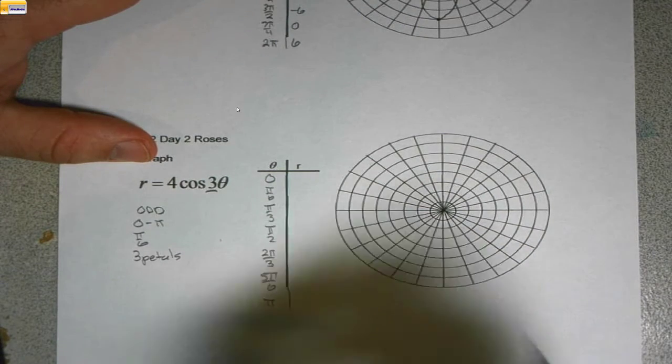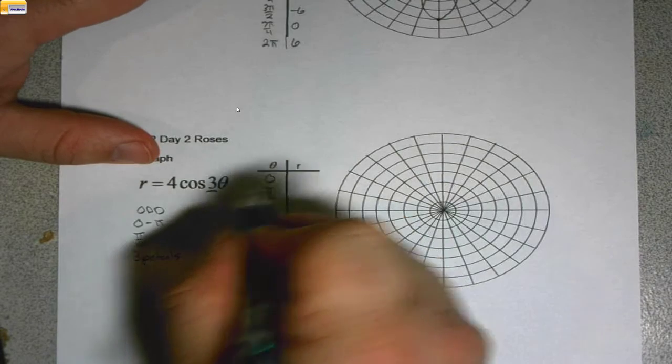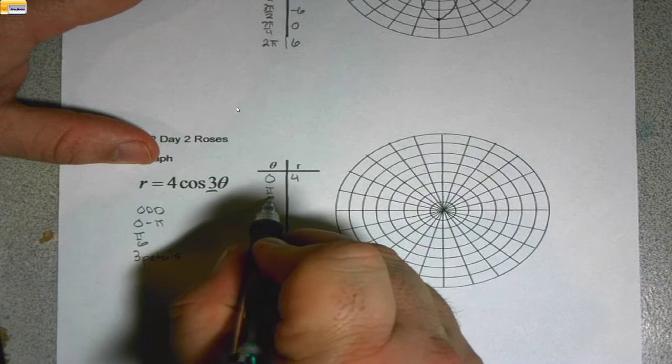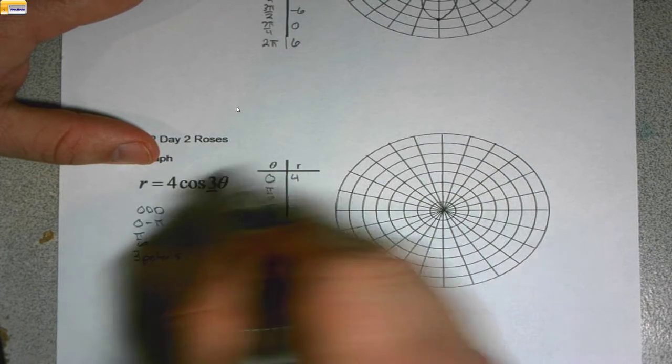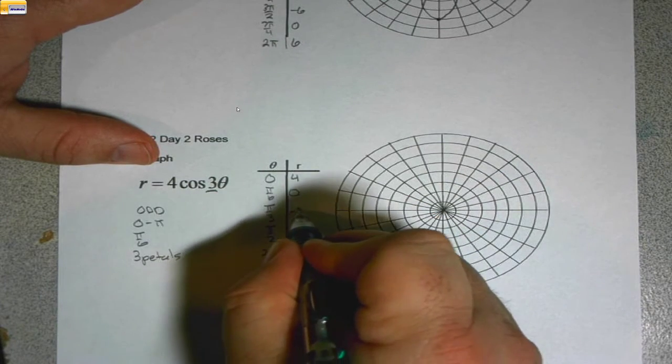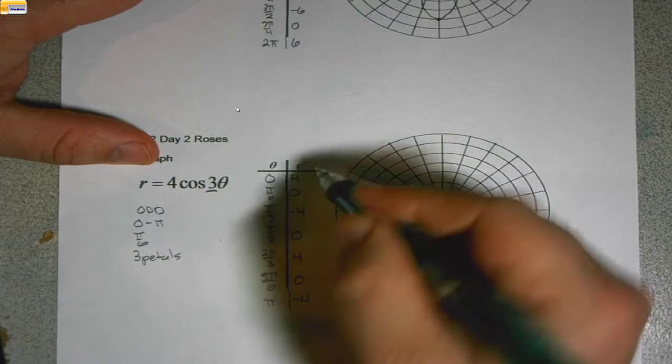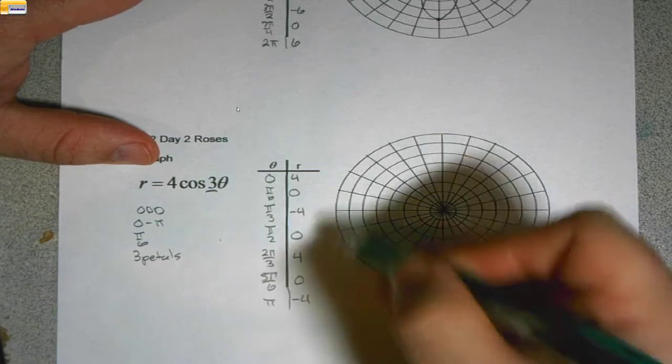But now remember, there's going to be a pattern here. When I plug 0 in, cosine of 0 is 1, so that's 4. When I plug pi over 6 in, that's pi over 2. Cosine of pi over 2 is 0. So then it goes -4, 0, 4, 0, -4. So positive, negative, positive, negative, 0, 0, 0.